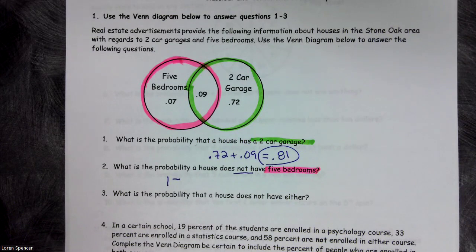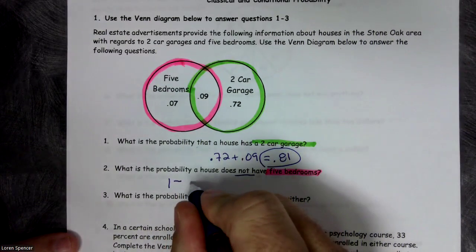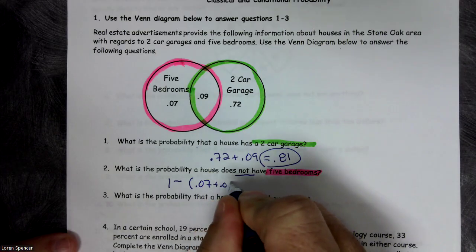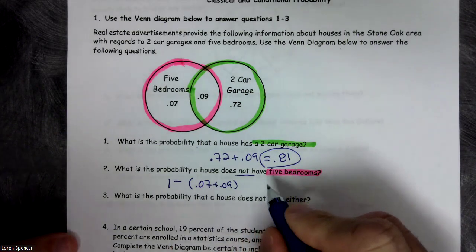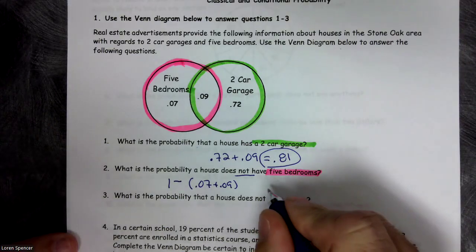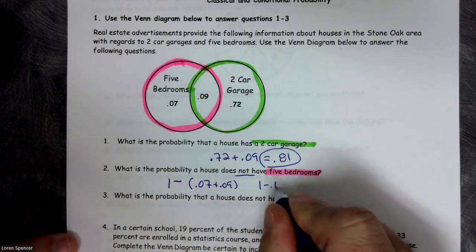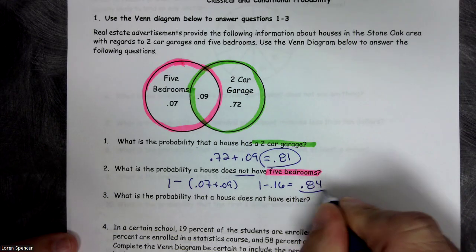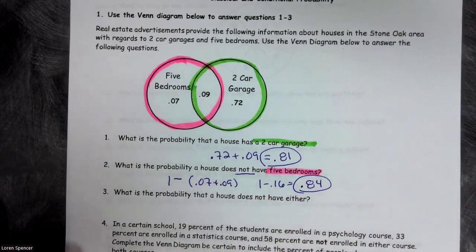So let's subtract that from 1, and that'll give us our answer. That's going to be 0.07 plus 0.09. So that gives me 1 minus 0.16, which equals 0.84. And that's my answer to that one.